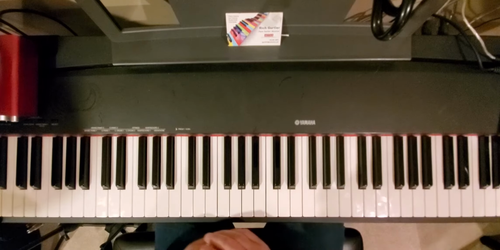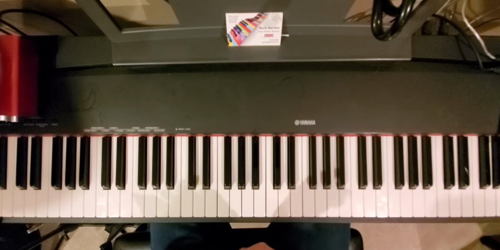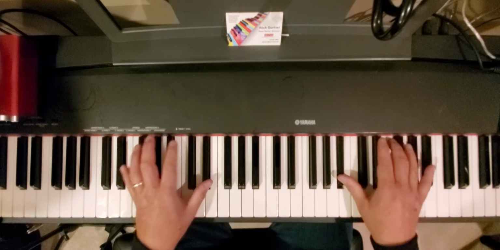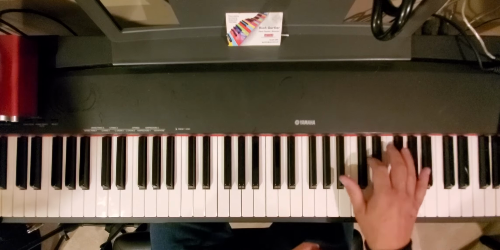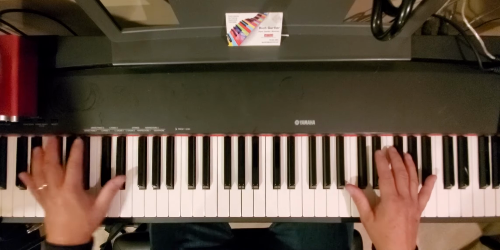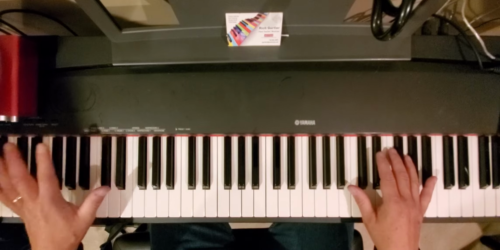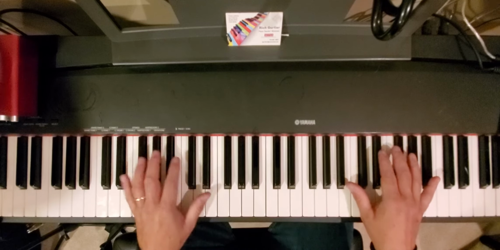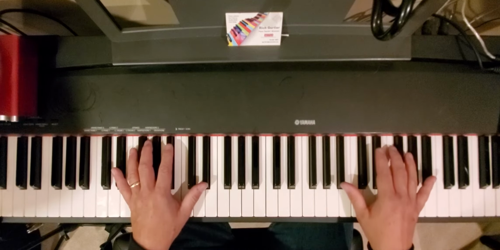Okay, that's part 1. Part 2, which is the majority of the song, is this. Alright, so what it does is octave E flats, or even down here if you want to get more dramatic. So you hit bum, and at the same time you're going to go. Watch.